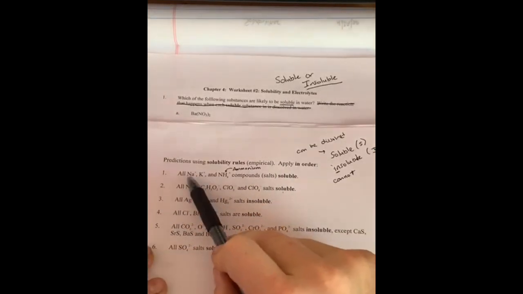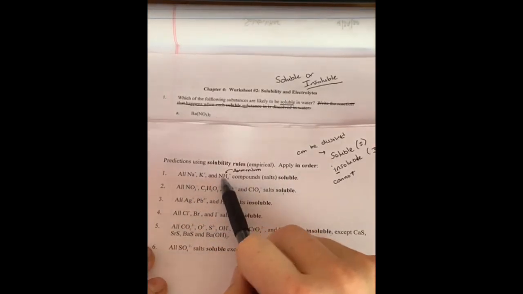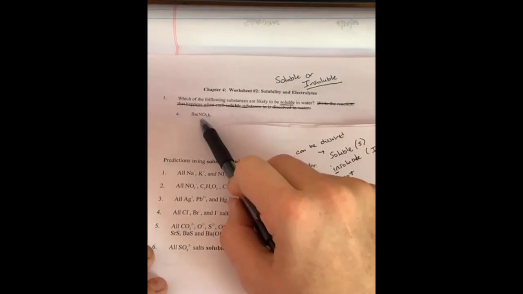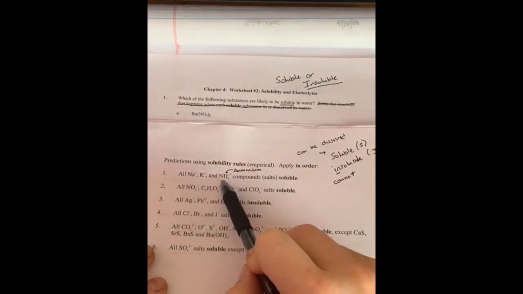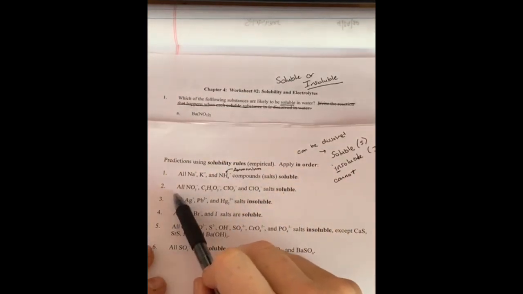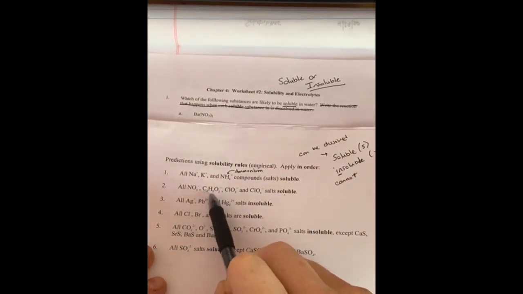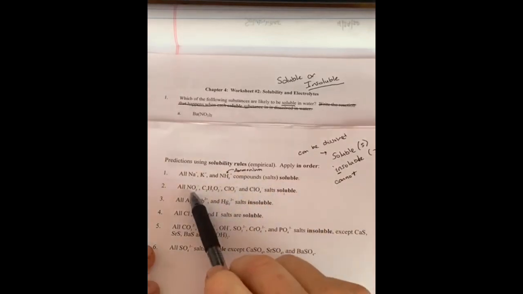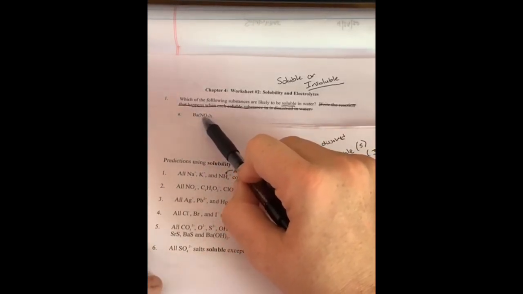If we start with the top of the list, number 1 says anything with sodium, potassium, or ammonium is soluble. Well, that's barium and that's nitrate. It's not sodium, potassium, or ammonium, so we would just go to the next step. All nitrates, acetates, chlorates, and perchlorates are soluble. Nitrate is right there.